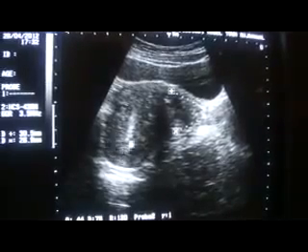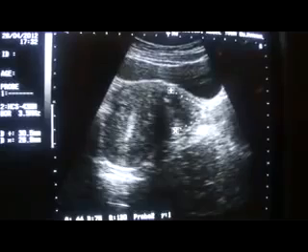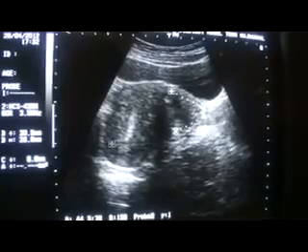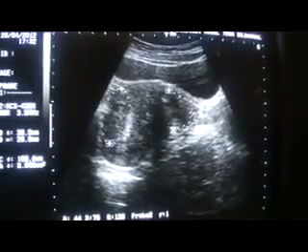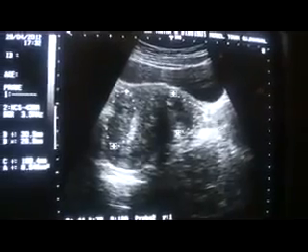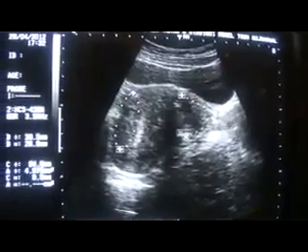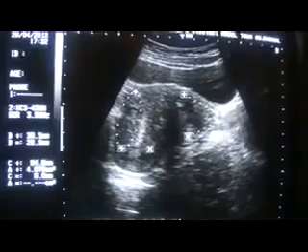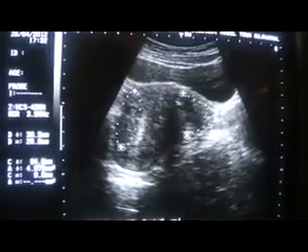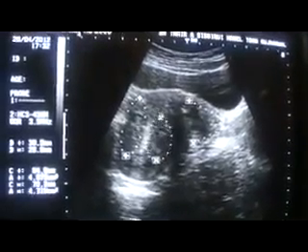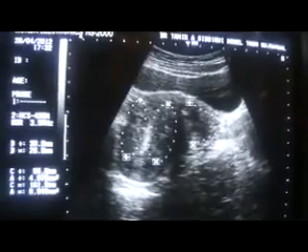Now this uterus is absolutely normal. It measures 77 millimeters into 41 millimeters, which is normal. No fluid is seen in the pelvic cavity, and this is the right ovary with a follicle in it.